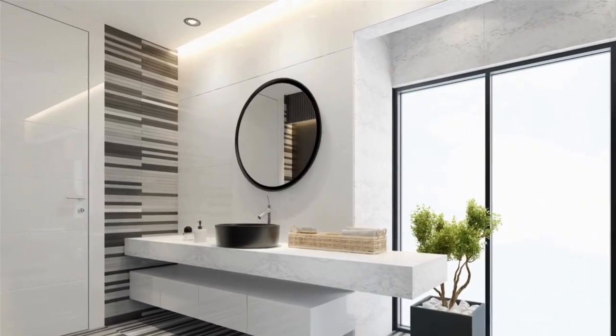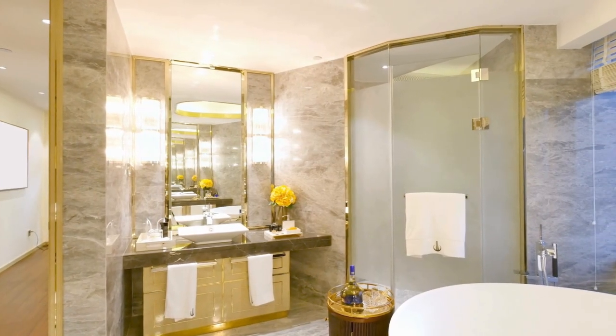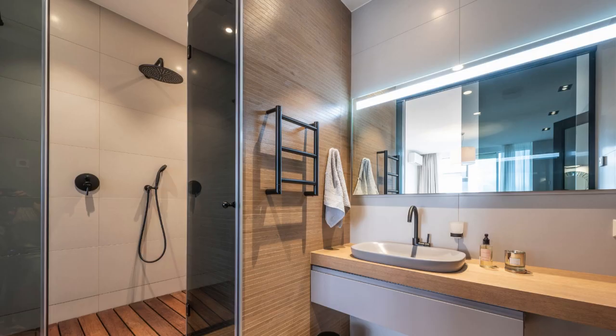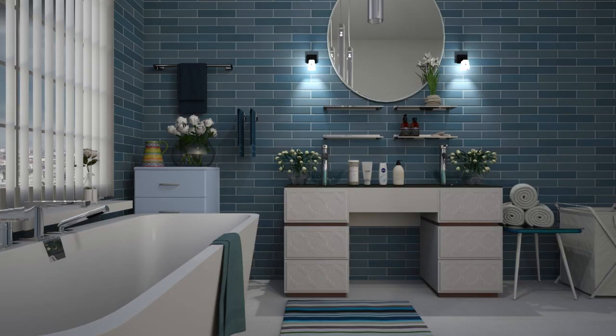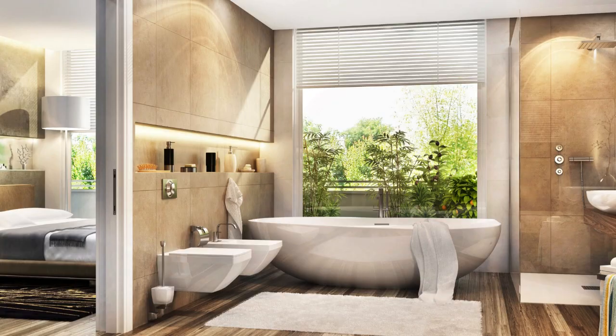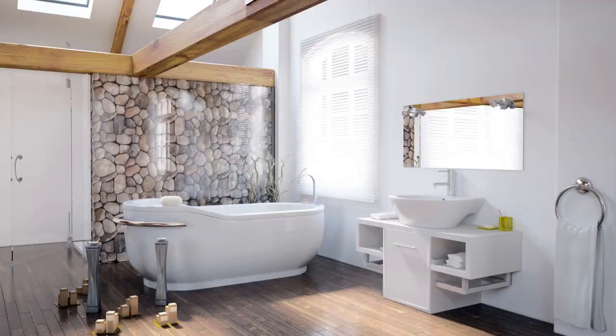So there you have it. Some fantastic bathtub and basin designs that can elevate your bathroom's style and functionality. From freestanding tubs to sleek single and double basins, there are plenty of options to suit any theme or space.